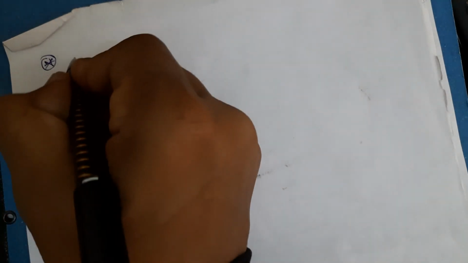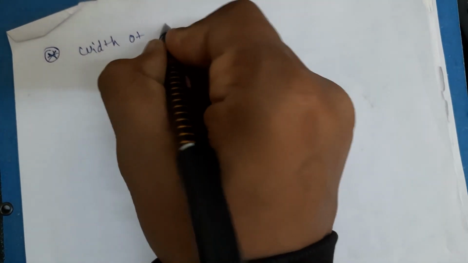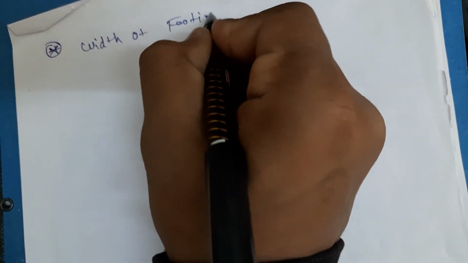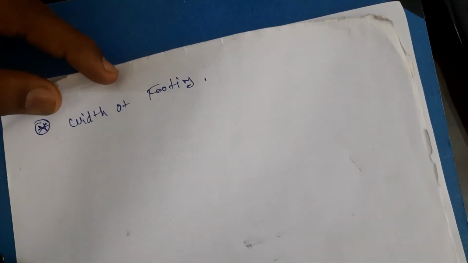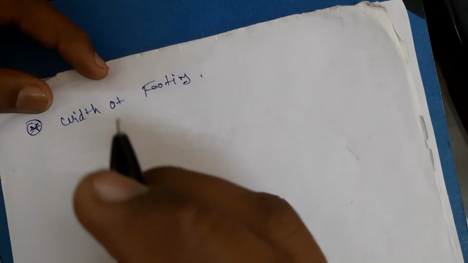Now we find the width of the footing on the basis of safe bearing capacity. Understood? The width of the footing is found using the safe bearing capacity of the soil.